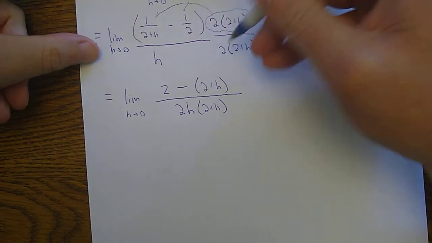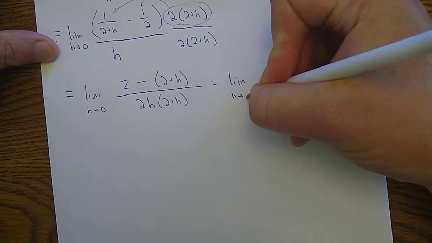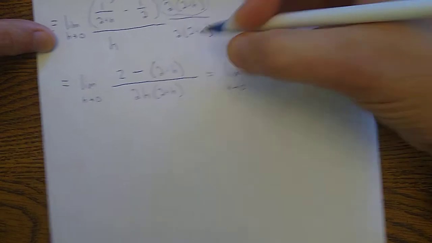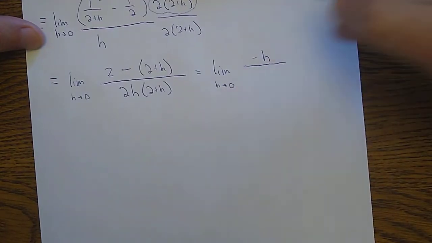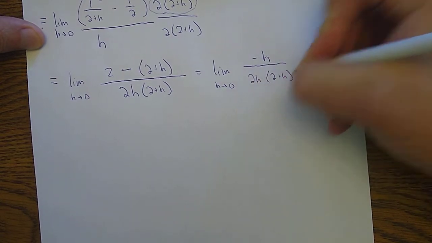So it looks like I'm in good shape, because this 2 cancels this 2, and luckily I remembered my parentheses, so I remember that this is a minus h, not a plus h.